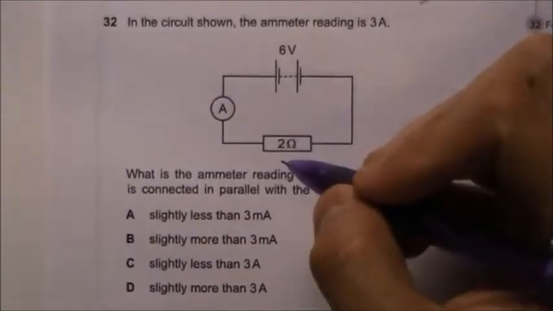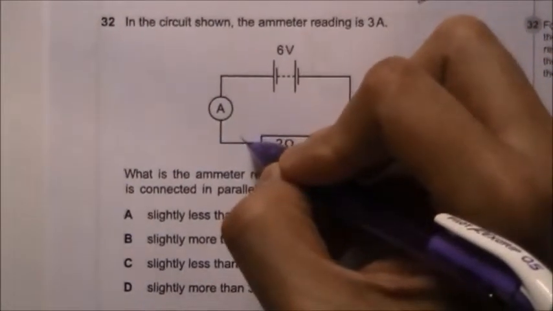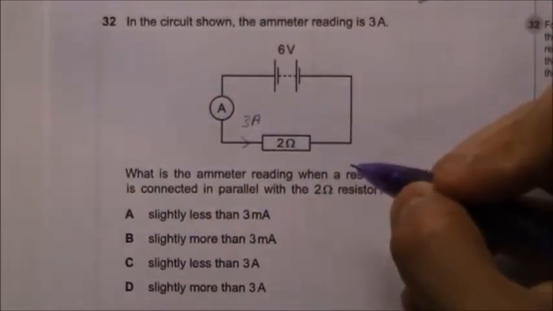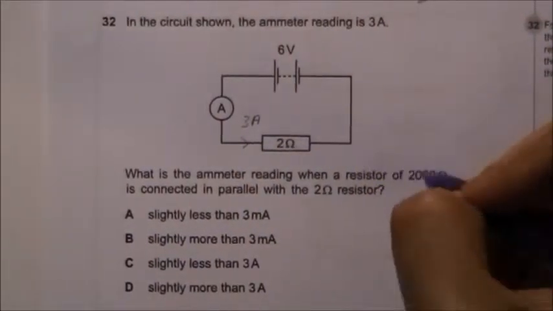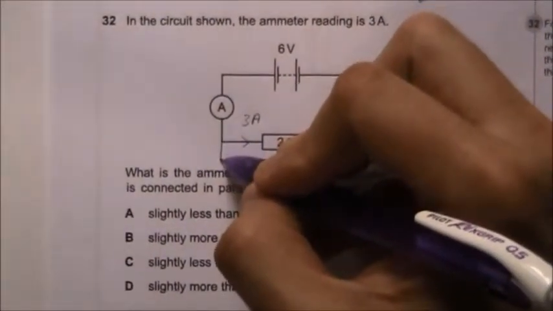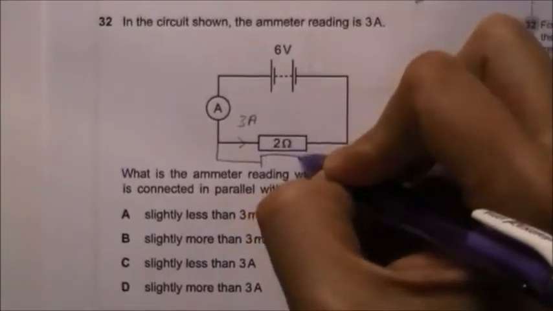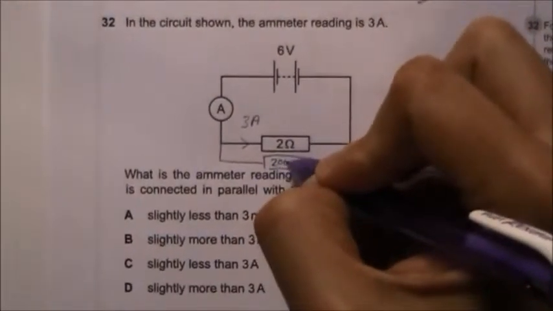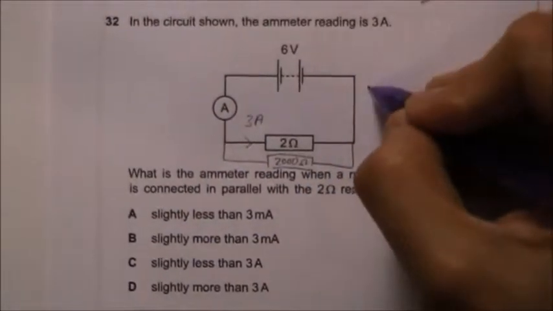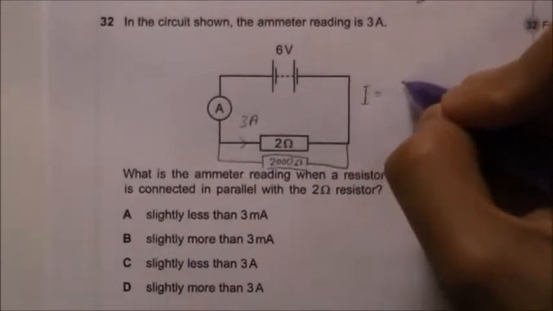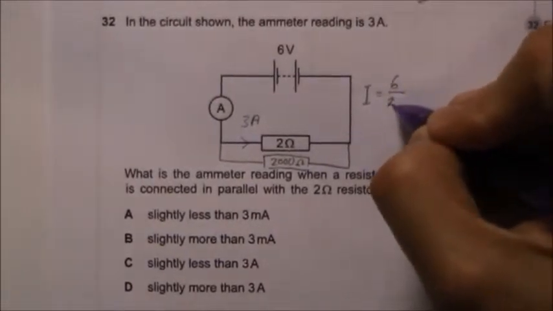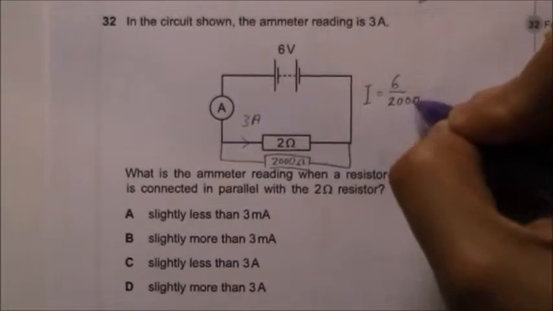We can see that at the beginning, 3 ampere of current flows through the 2 ohm resistor. And if we were to add a resistor of 2000 ohm across in parallel, the current that will flow through the 2000 ohm resistor will be V over R, 6 divided by 2000.